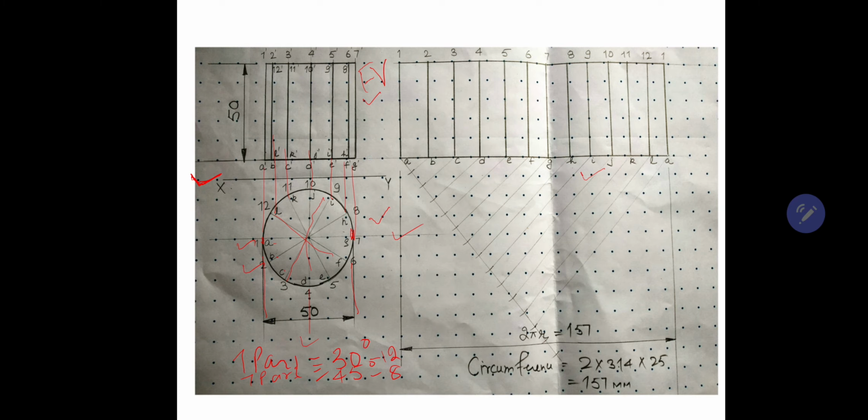Now in the beginning what we did, we gave numbering to the top and base of the cylinder. So here in the front view you can clearly see we have given the numbering in the form of numerics on the upper side, this one, and in the form of alphabets on the lower side.